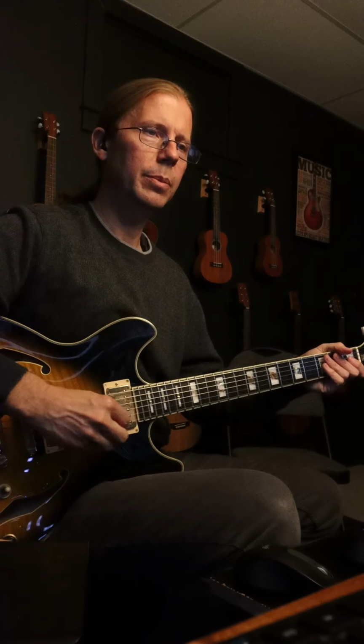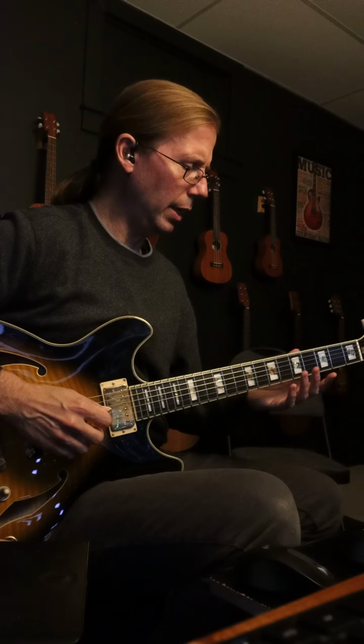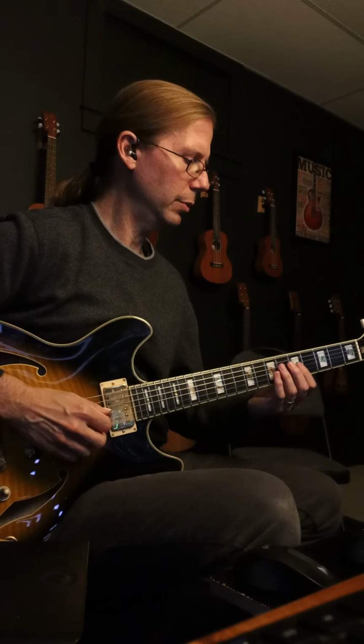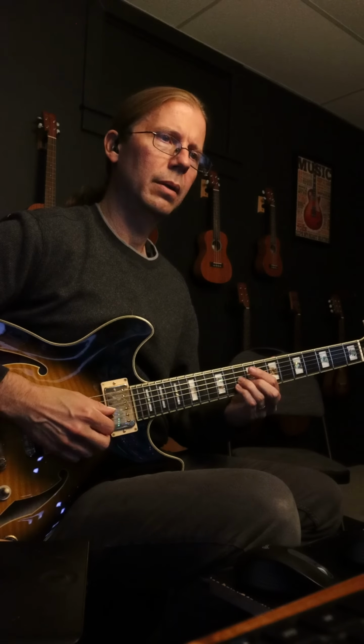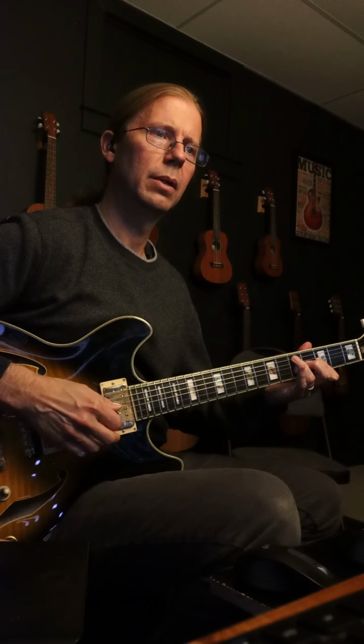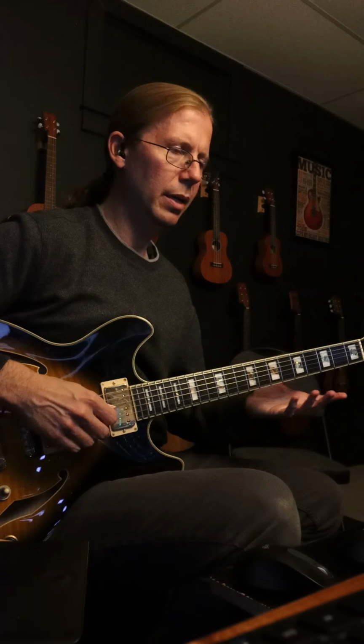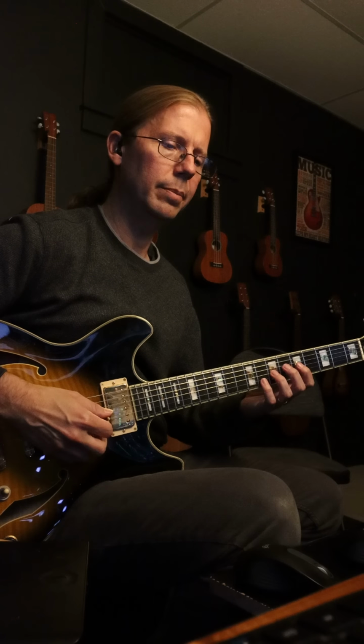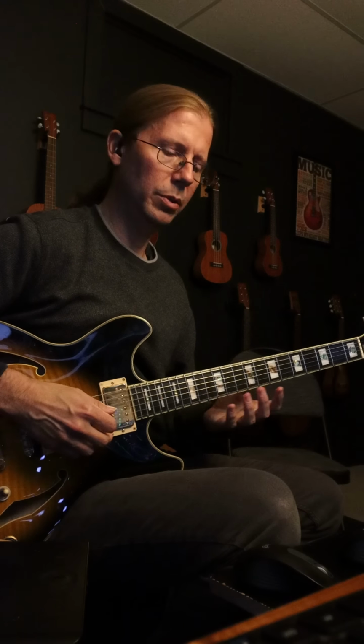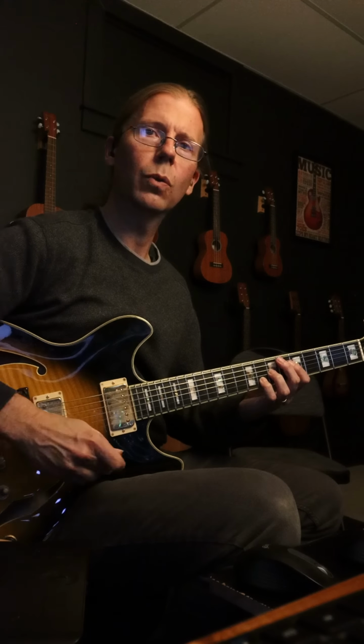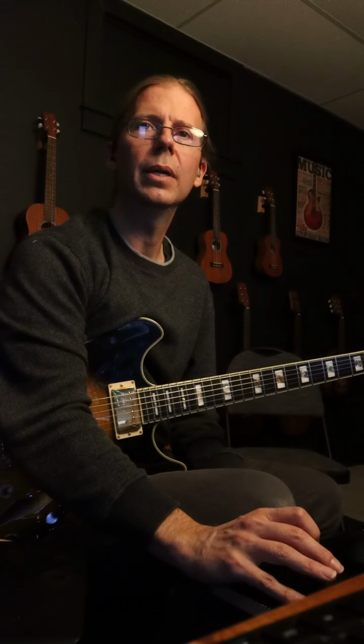Double stops on a jazz track. Well, the major thirds and the minor thirds would be good places to start. If you think about some of the George Benson kind of things, he'll use fourths and things. So that would be a good way to go too.